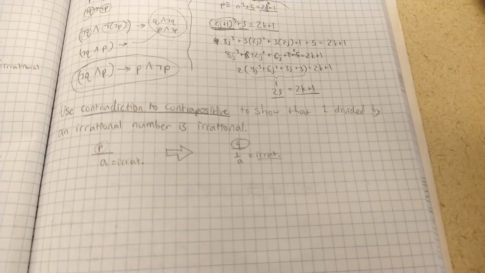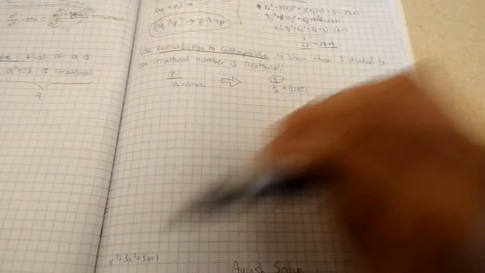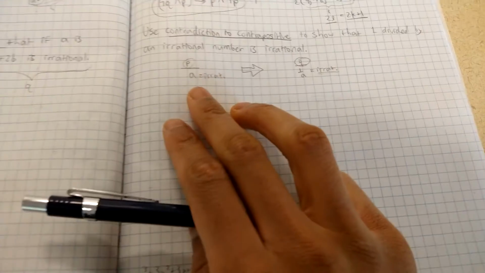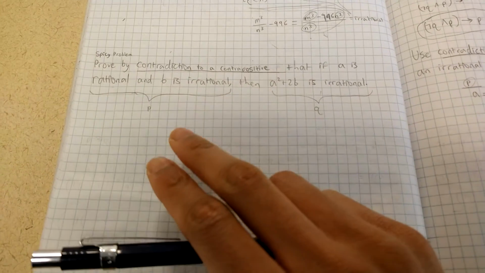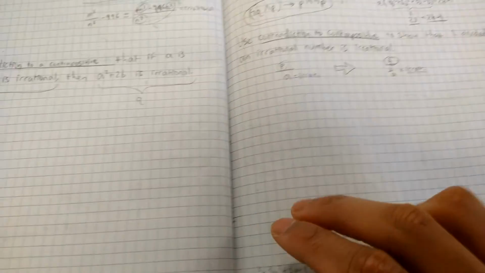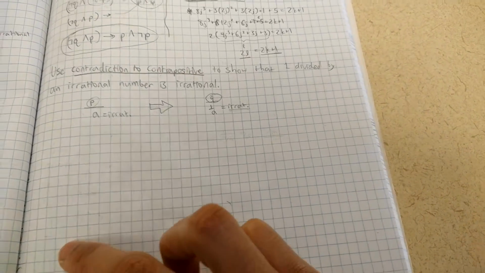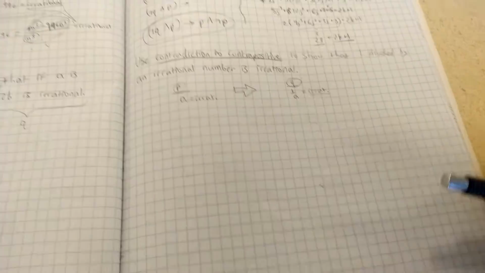Alright guys, so now we're moving on to part 2 of the video. This will be a proof by contradiction to contrapositive, and then a more advanced contradiction to contrapositive. So if you can understand these two, then you're definitely well set for this topic.